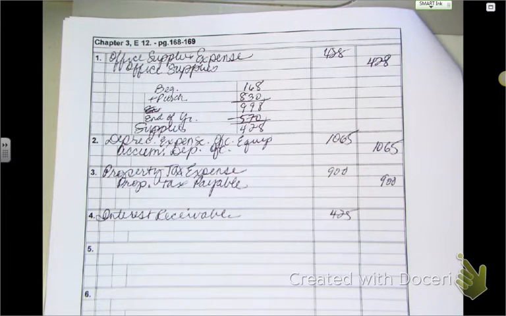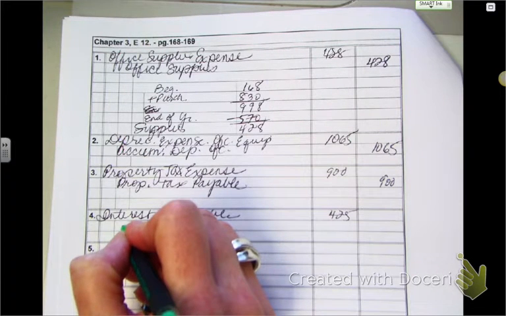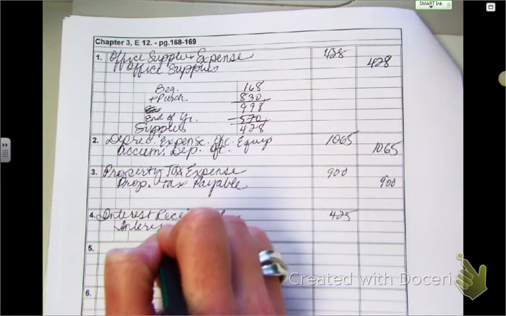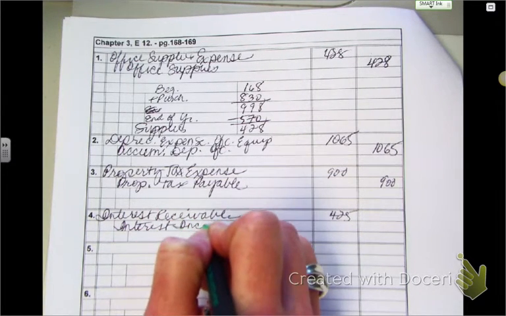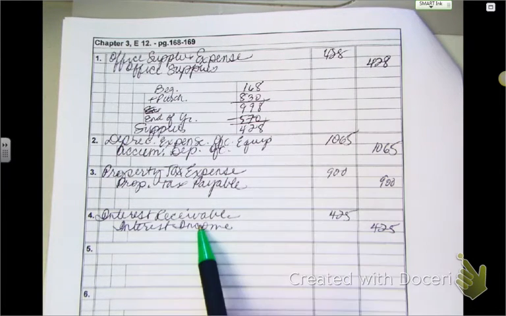Somebody can only owe you something if you've earned it. So interest receivable. If I've earned something, what do you think I might have earned? Interest income, for $425.